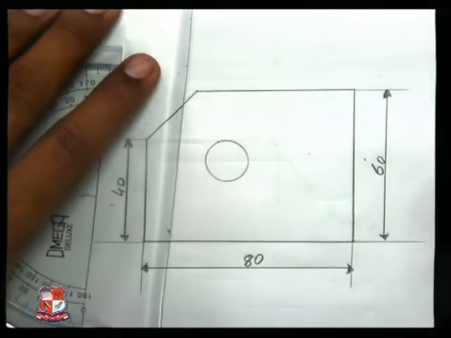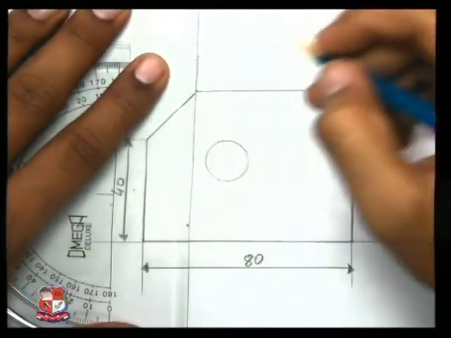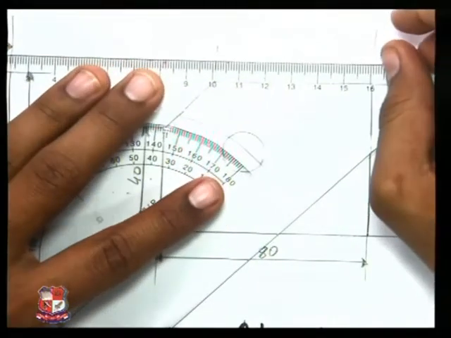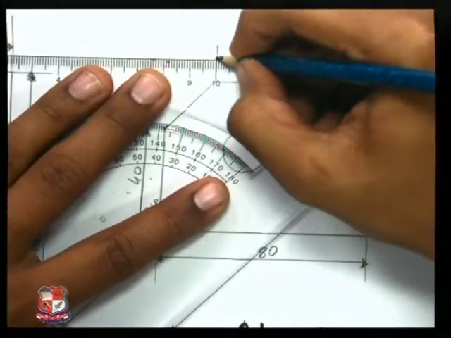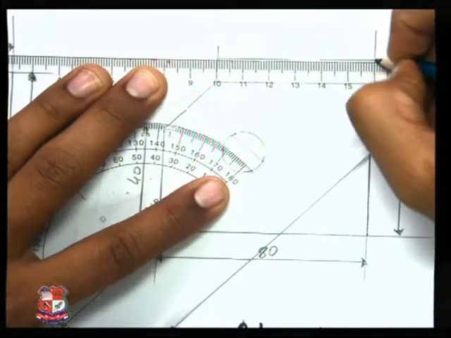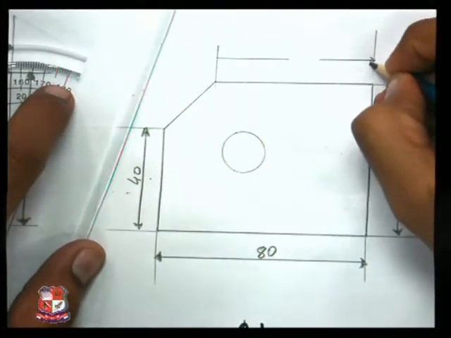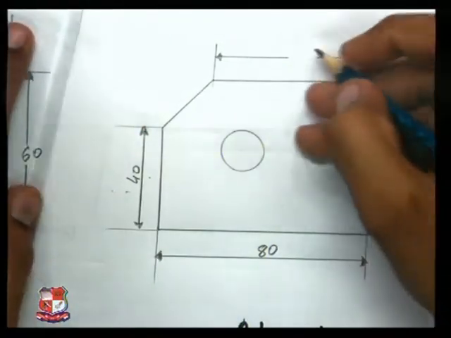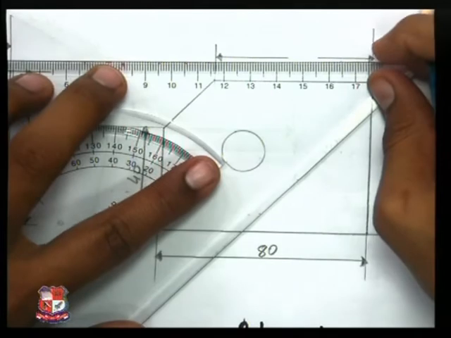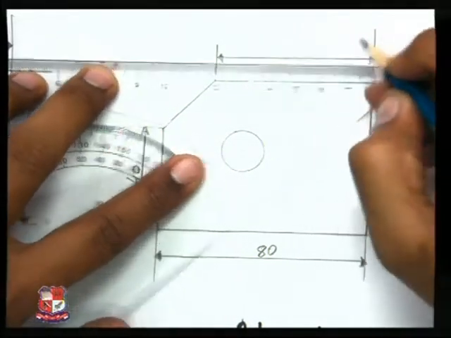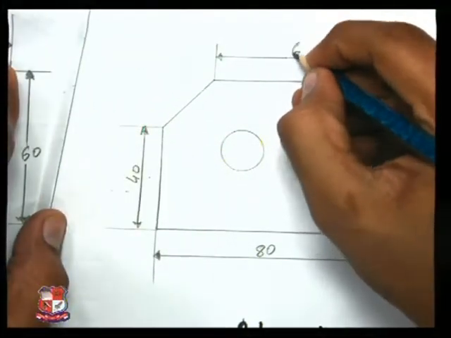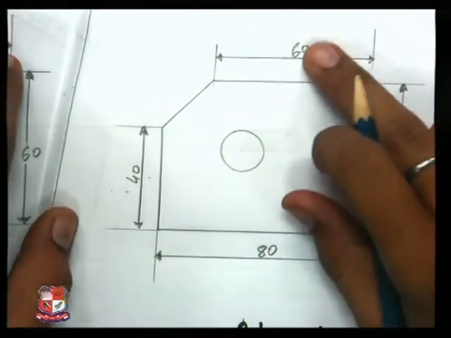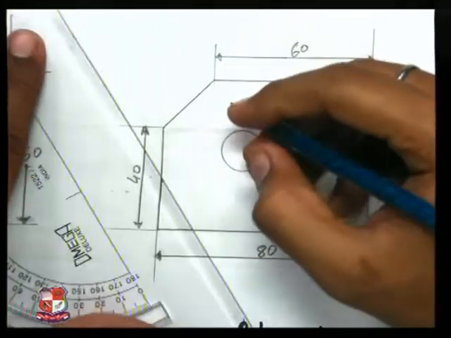That's why. Above dimension line, in the middle of the dimension line.